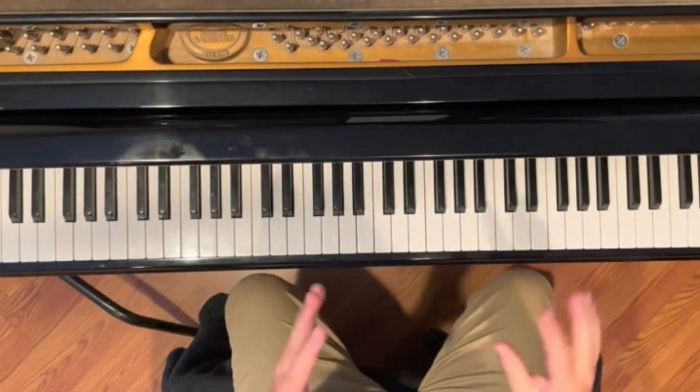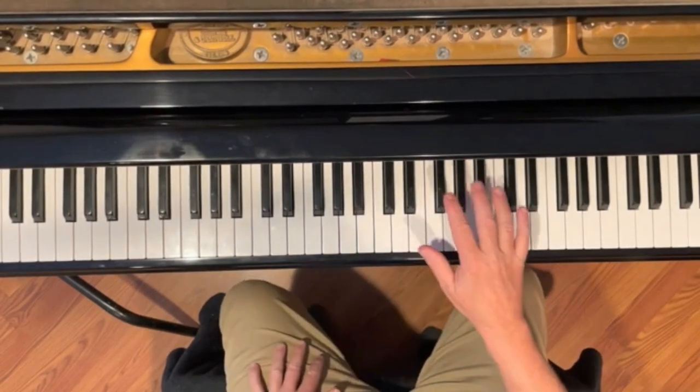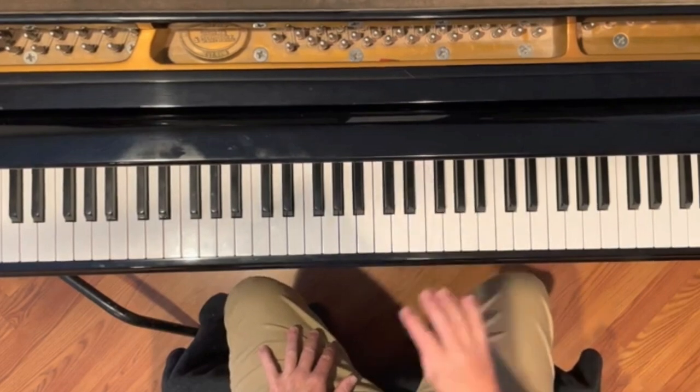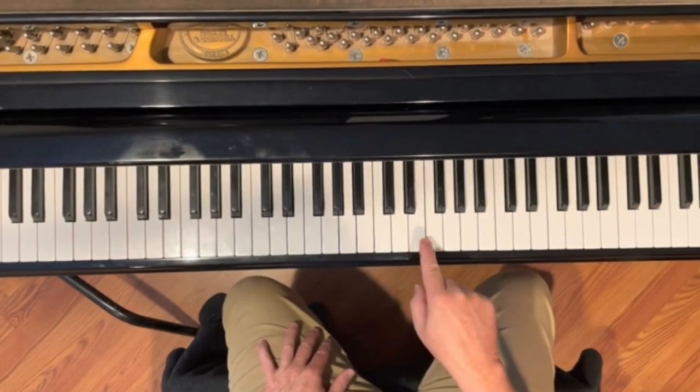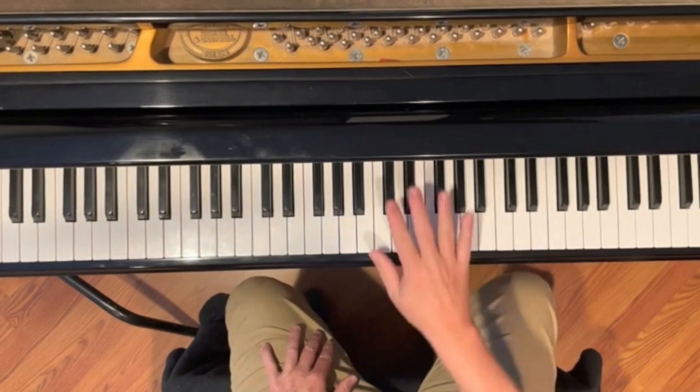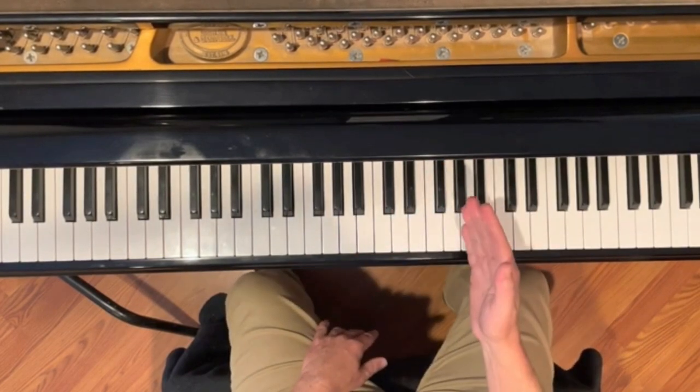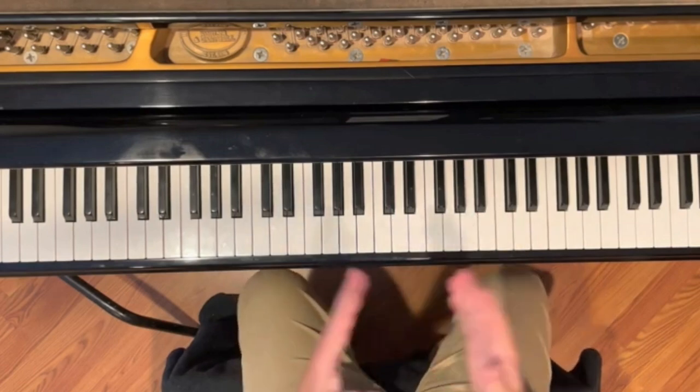All right, in today's lesson, we need to talk about the 2 black keys and the 3 black keys. What are these 2 black keys and what are these 3 black keys? You already know that this is C, D, E, F, G, A, B. But what are the black keys? Well, the black keys are called sharps or flats.